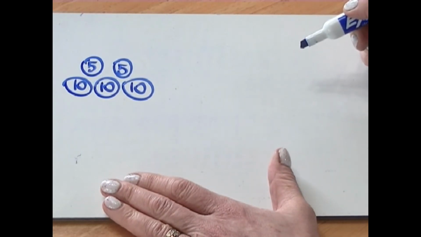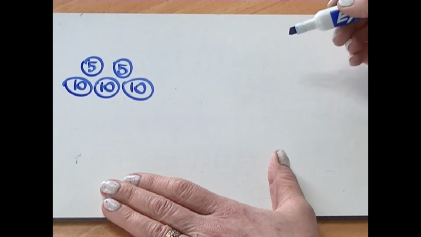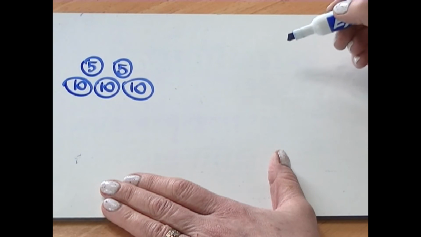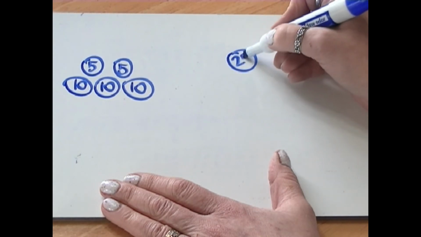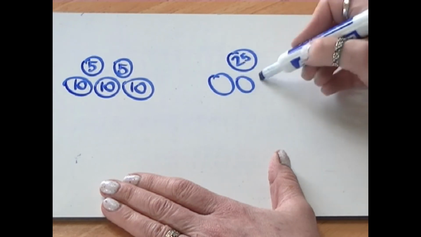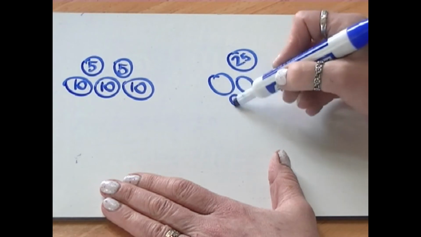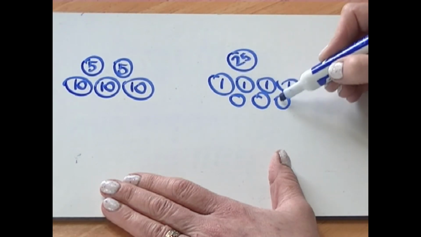Now it says that in the other pocket, Seymour had 1 quarter and 7 pennies. So let's draw this out. 1 quarter, quarters are 25 cents, and 7 pennies. So here we go. 1, 2, 3, 4, 5, 6, 7. And I'm just going to go ahead and put a 1 in the middle of each one of these.